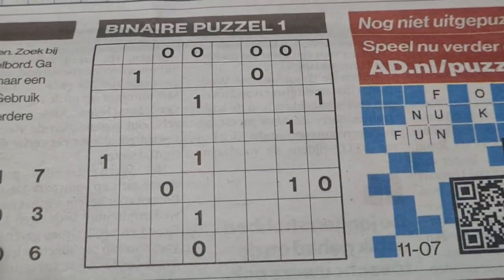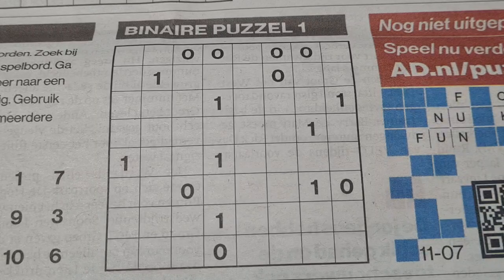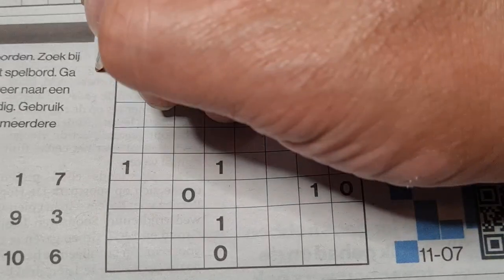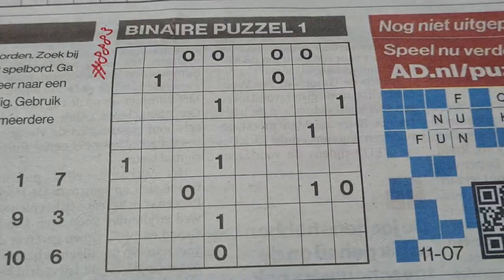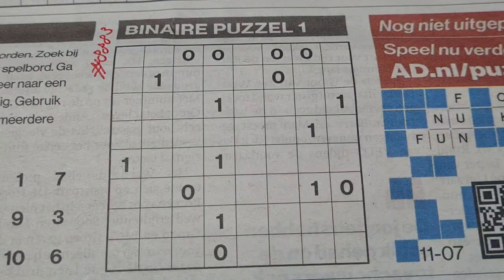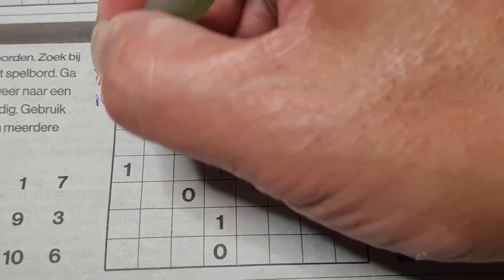This one will be number 8883. Before I start, I always count the printed digits. Well, this one has 16 printed digits. Should be an easy one.